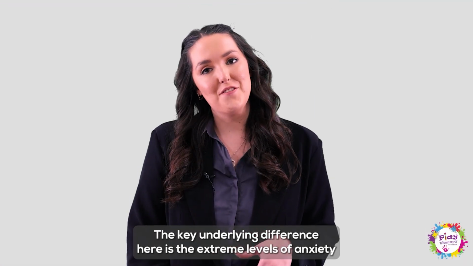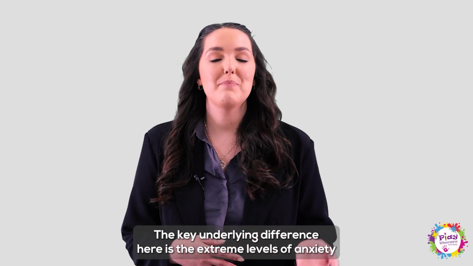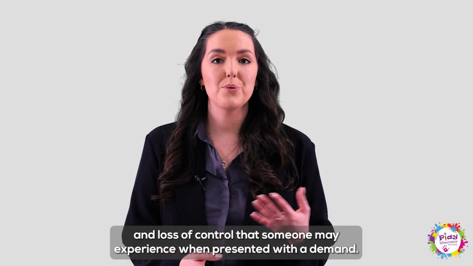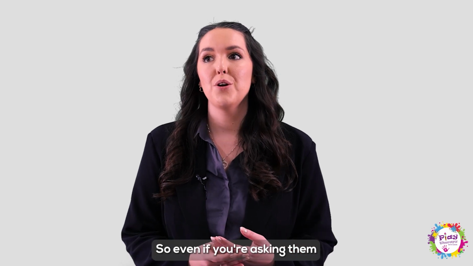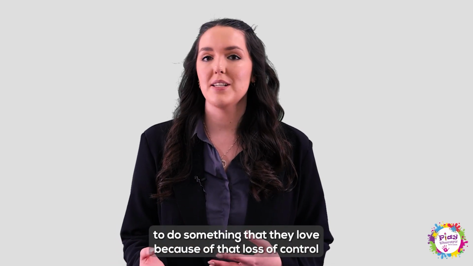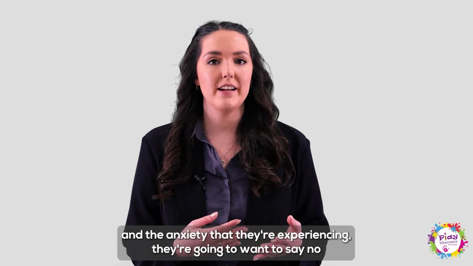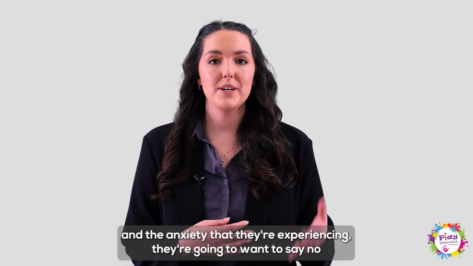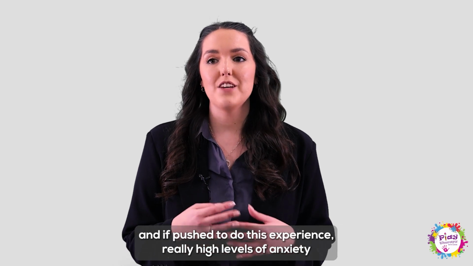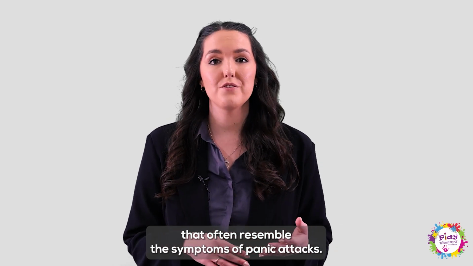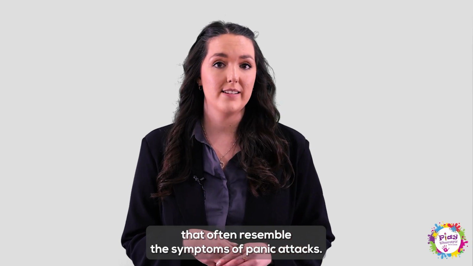The key underlying difference here is the extreme levels of anxiety and loss of control that someone may experience when presented with a demand. So even if you're asking them to do something that they love, because of that loss of control and the anxiety that they're experiencing, they're going to want to say no, and if pushed to do this, experience really high levels of anxiety that often resemble the symptoms of panic attacks.